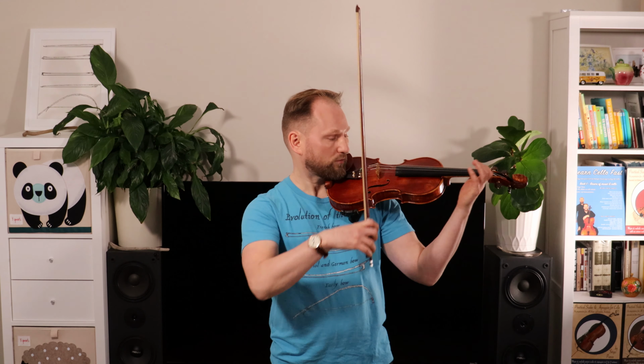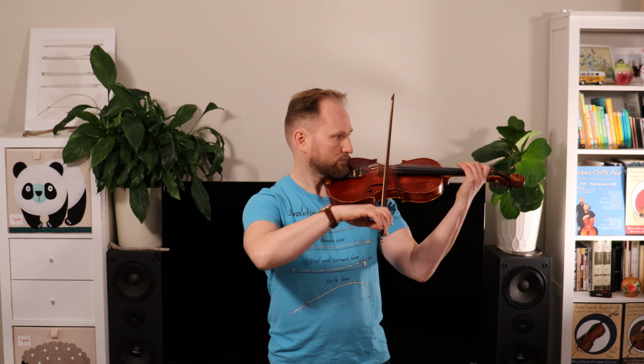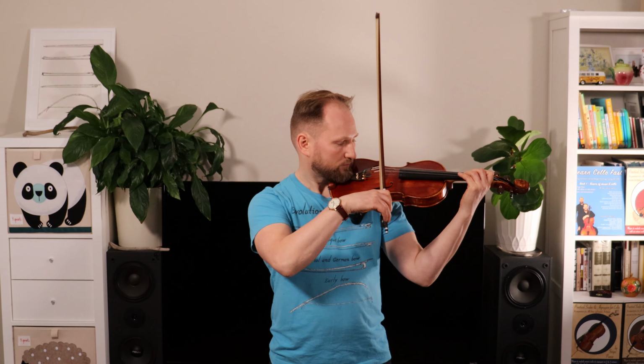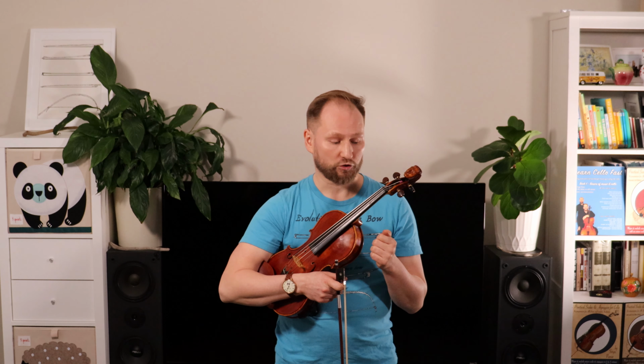All right, played with the bow. So by placing my fingers on the string, I'm changing the string's length. So that is the first way and the way that we're going to change the sound of a string.